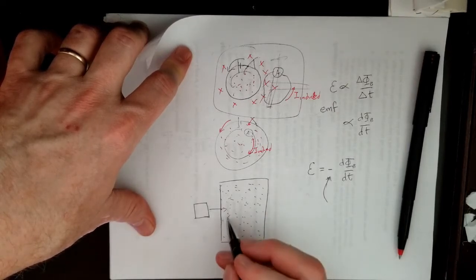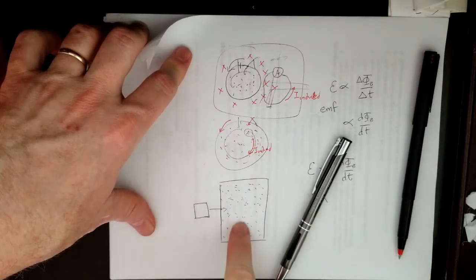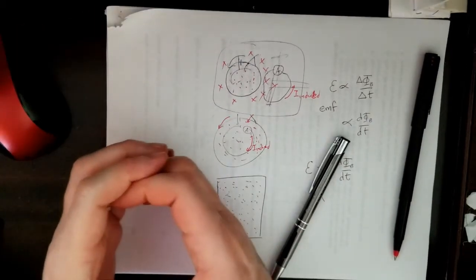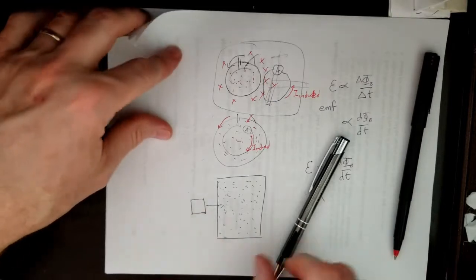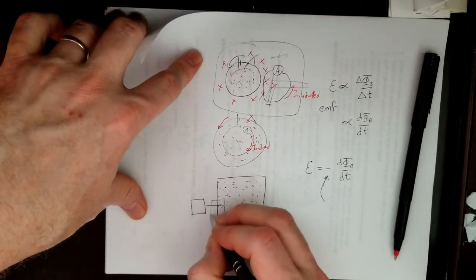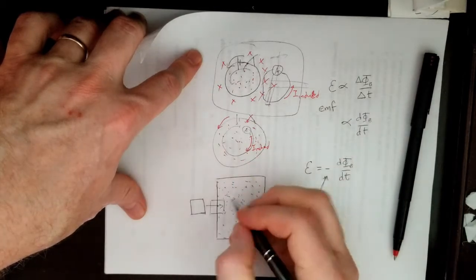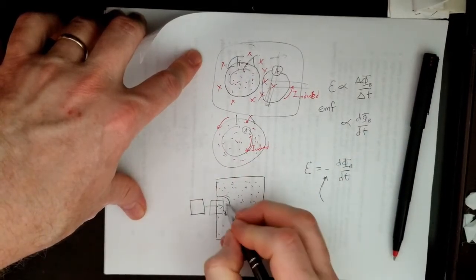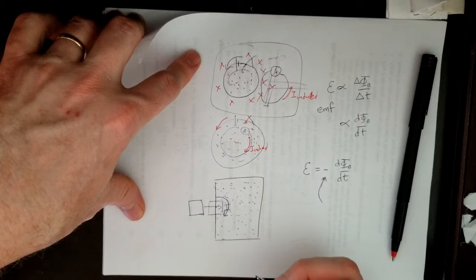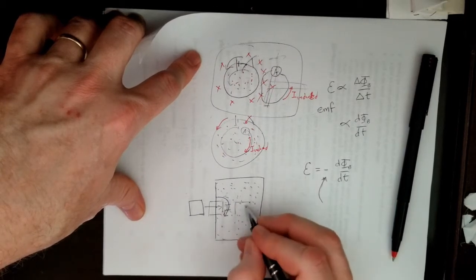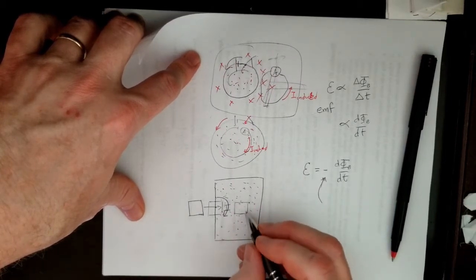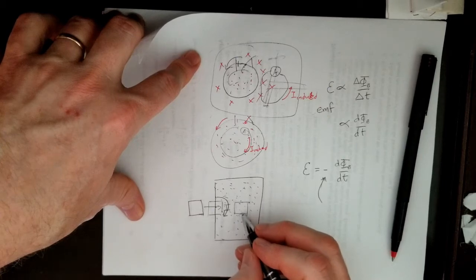Since this magnetic field is coming out, as the square enters into the space, it is going to create a current. So when it gets to here, it will create a current that creates a magnetic field going into the page. So the induced current will be clockwise. When the square is completely inside, there's no change in the magnetic flux, and so the current is 0.